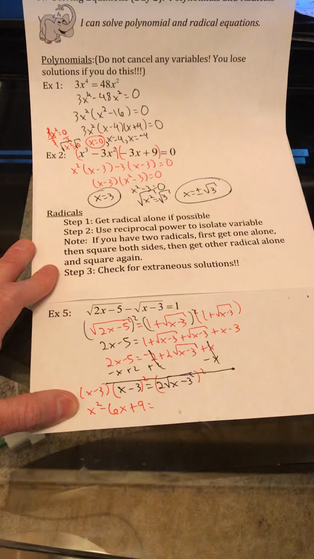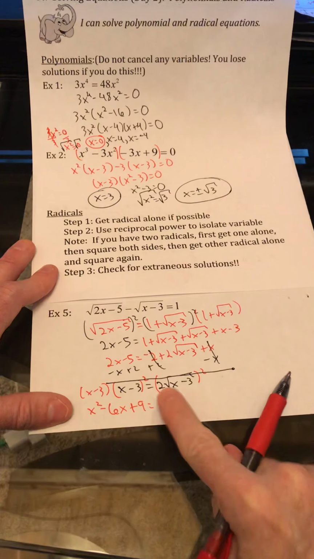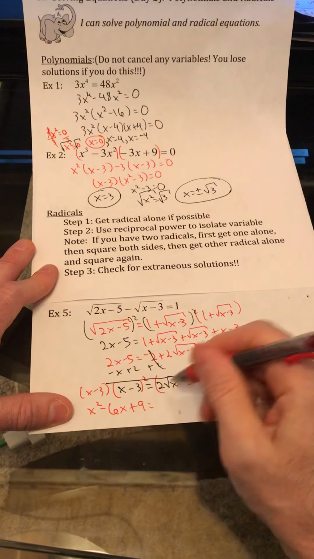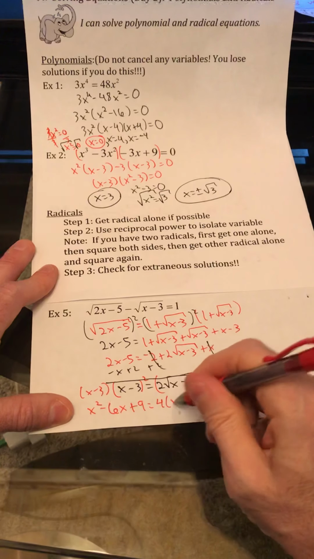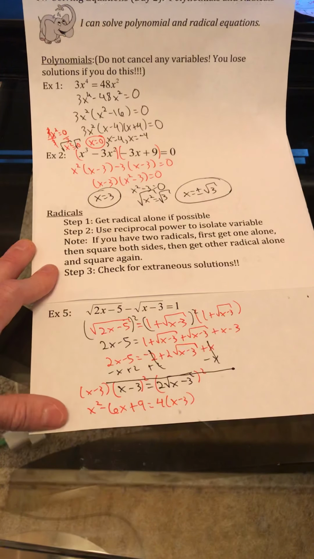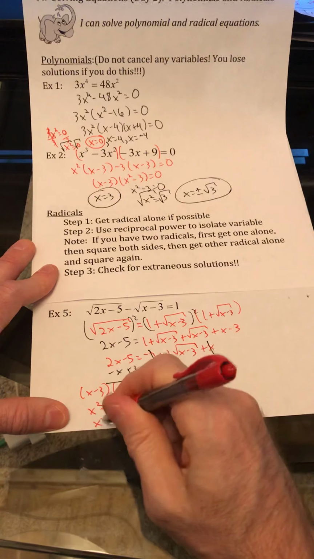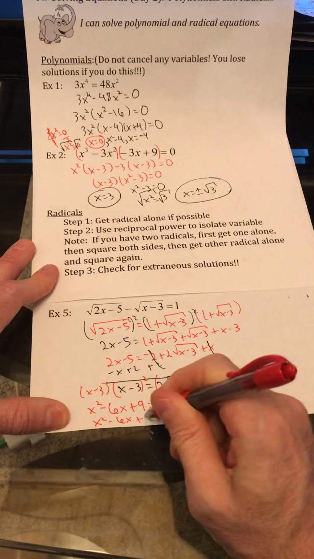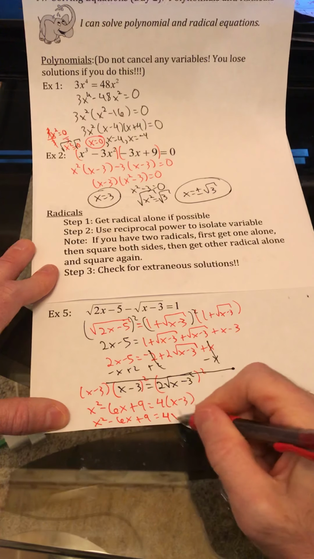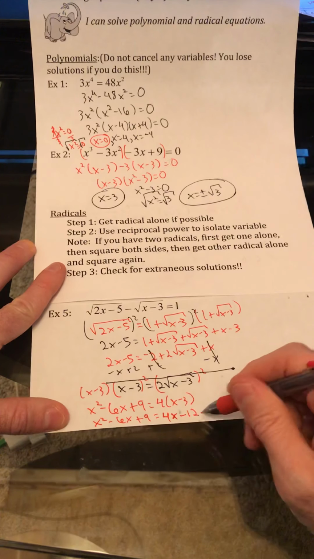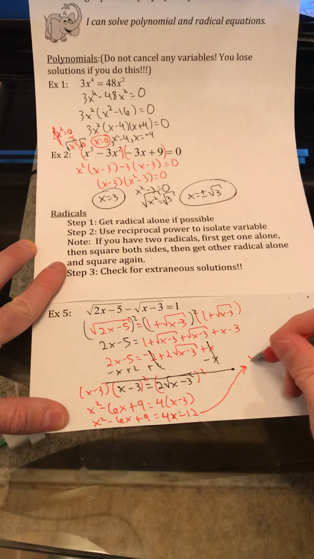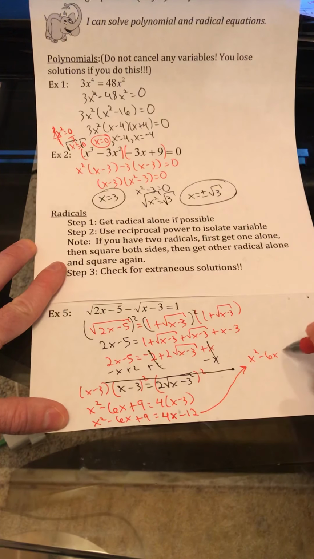Now, over here is where you do have to be careful. 2 squared is 4, and then the square root of x minus 3, again, goes away. Now, as far as what we have from here, x squared minus 6x plus 9 equals, distribute the 4, 4x minus 12. All right, I'm running out of room, so I'm just going to continue this over here.